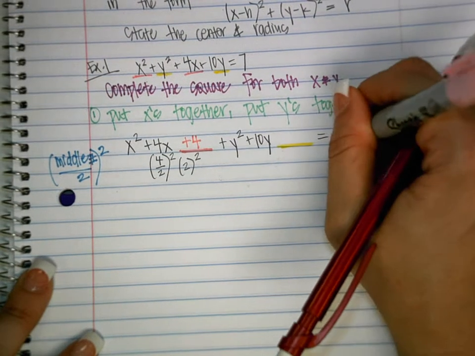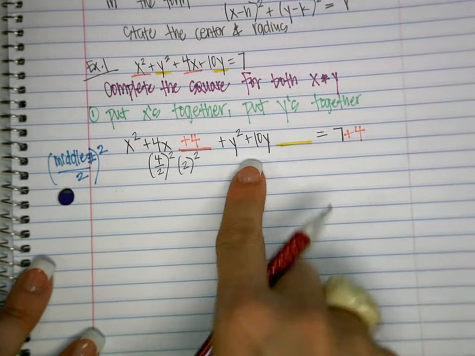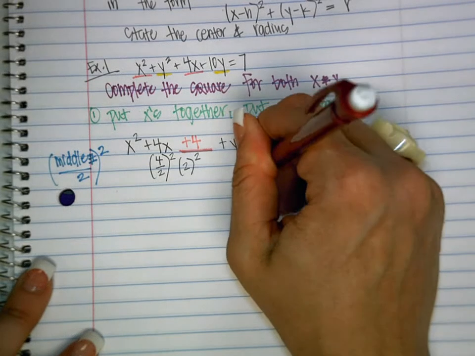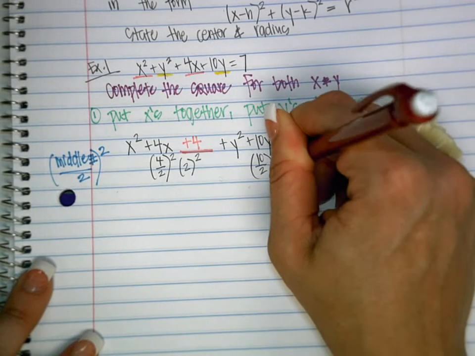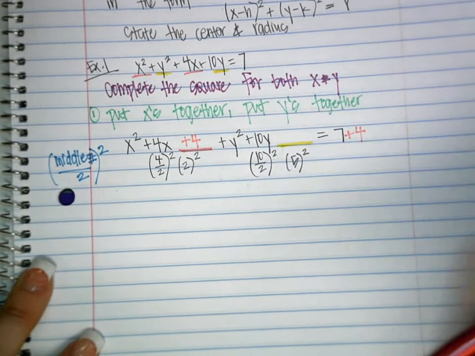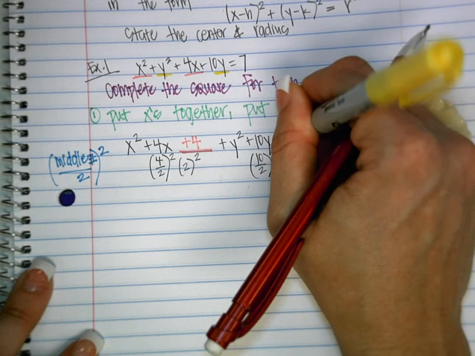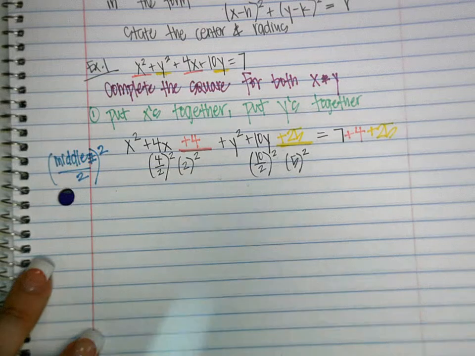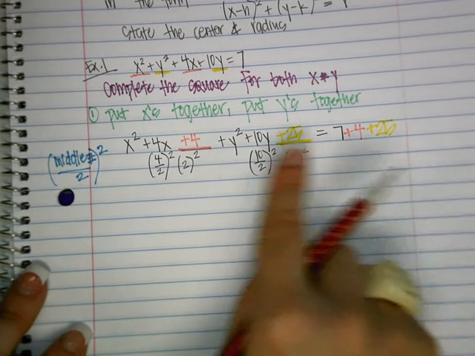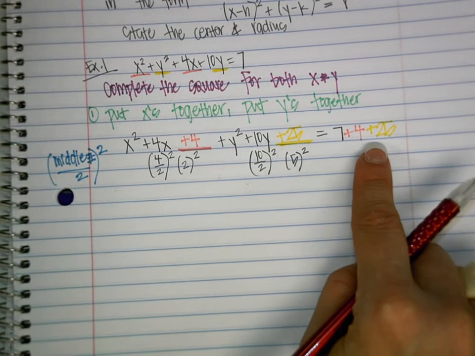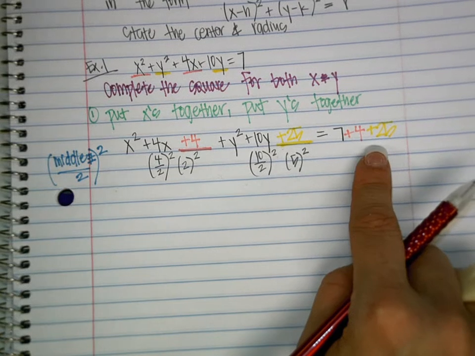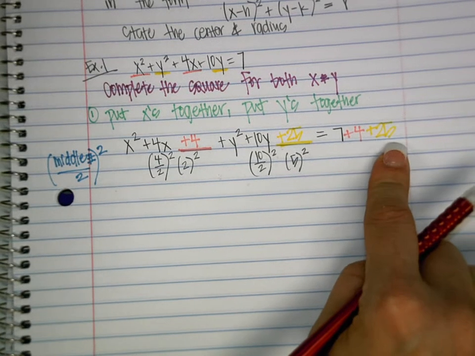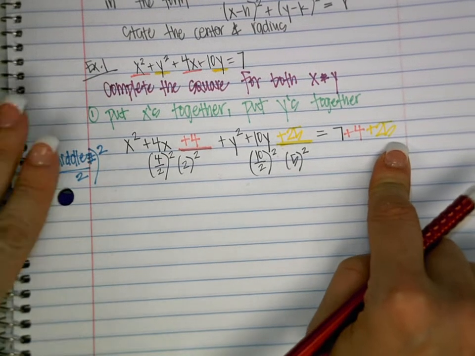Add 4. Same thing here: take your middle number, divide it by 2 and square it. That's going to be 5 squared, so we add 25 to the left side, and add 25 to the right side. What people will forget to do here is complete both squares. You have to add things to both sides, so you're going to be adding things on the right side 2 times, typically.